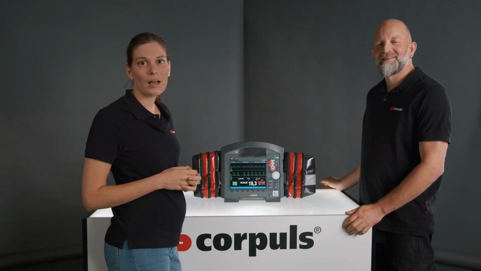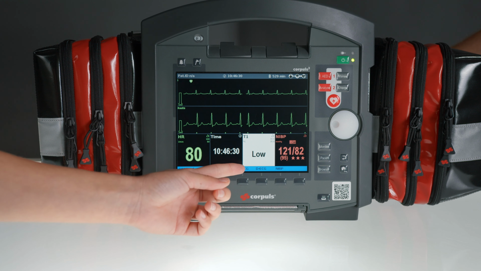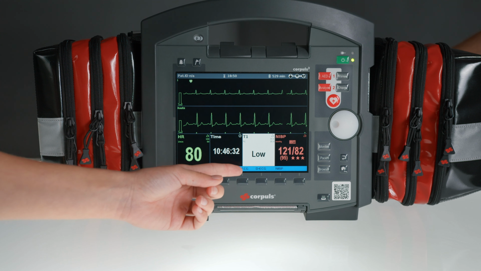In the temperature area, we now have a new additional message that appears when the sensor's measuring range is below 12 degrees. Low then appears on the display.